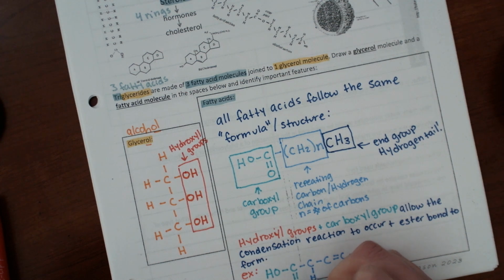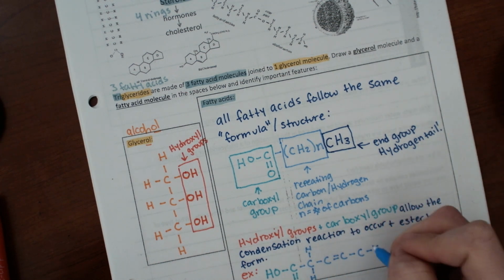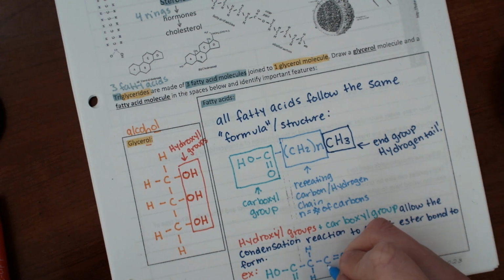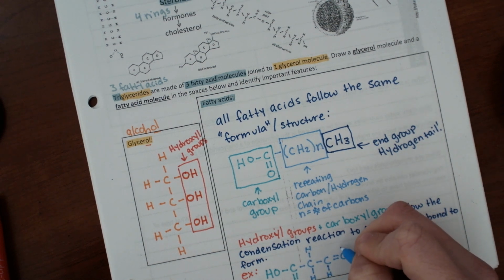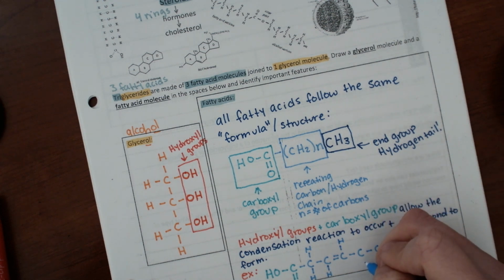So then hydrogen. These are both only going to have one. You know what? We'll make it a trans unsaturated. Hydrogen.